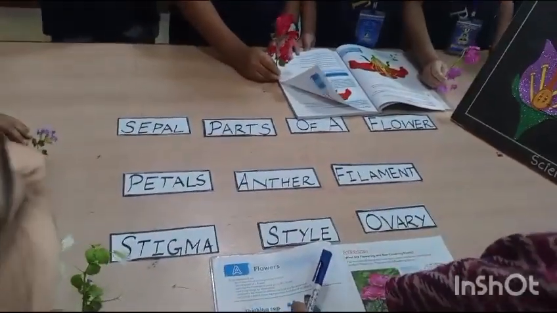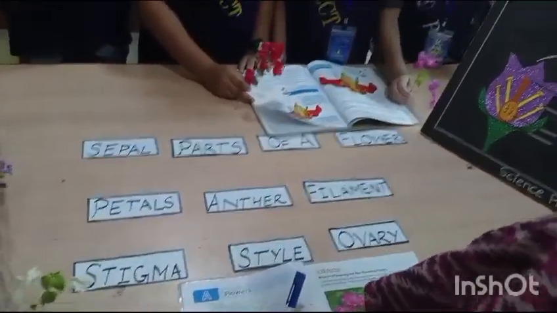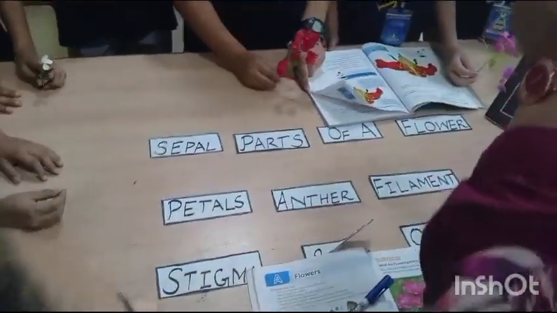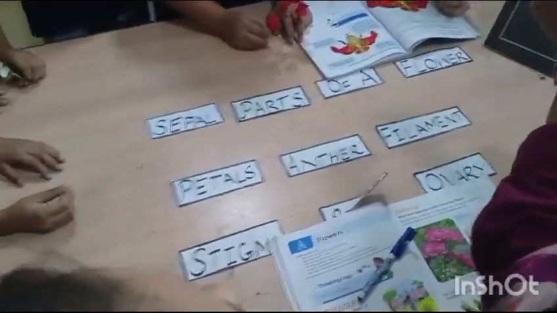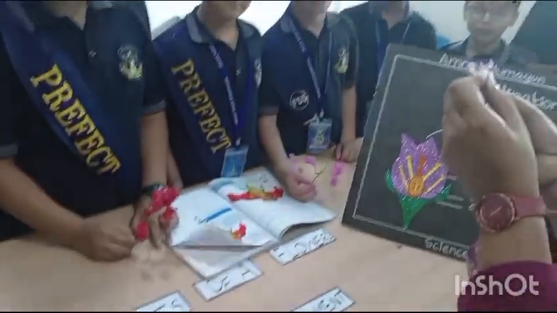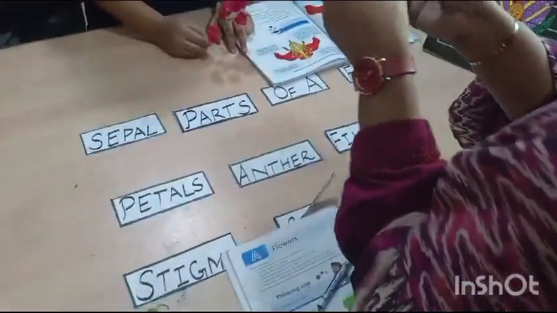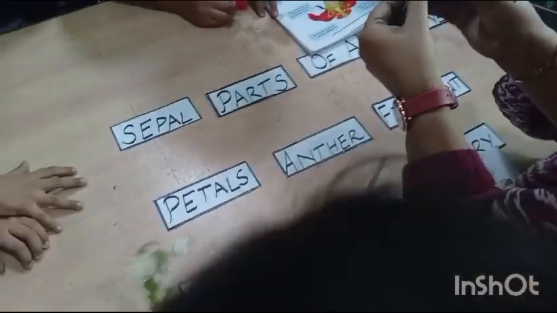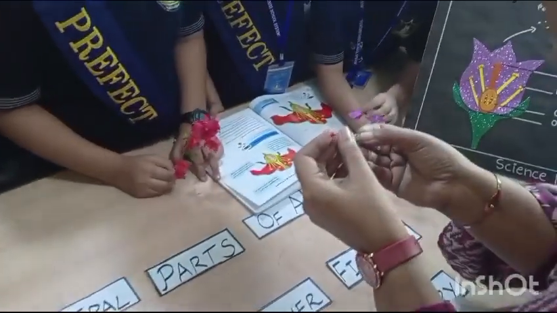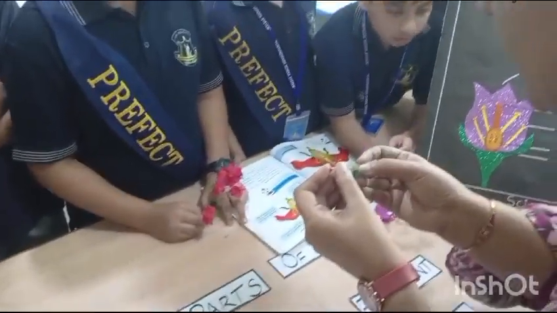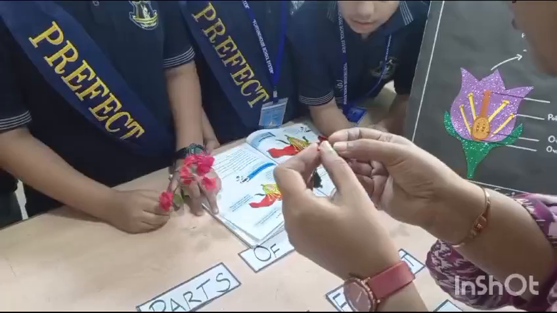Today we are going to study the parts of a flower, and for that we need a flower. If you look closely at the flower with the help of a needle, you can see this green part, which is separate, just like a small leaf-like structure.